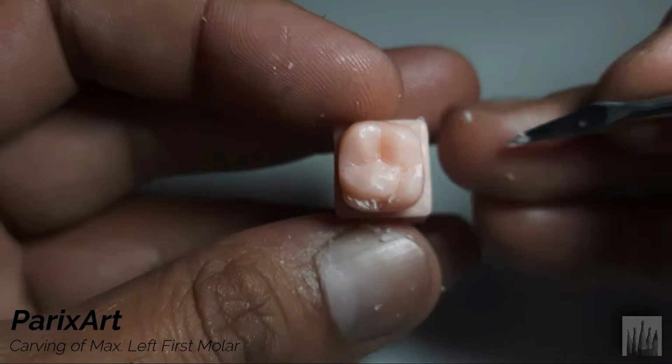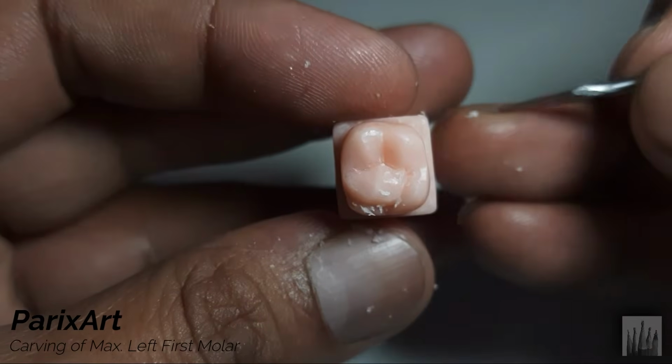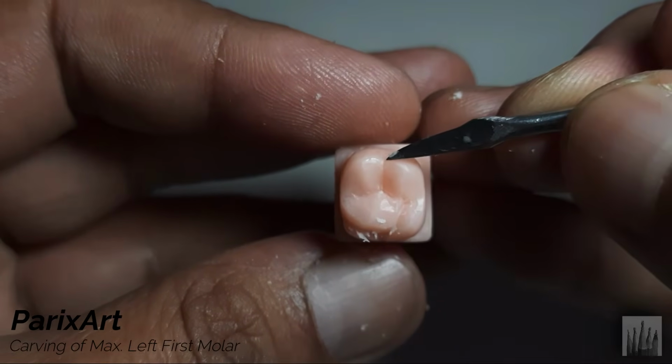Okay, like that. Check on buccal also. Slightly define this buccal groove too.